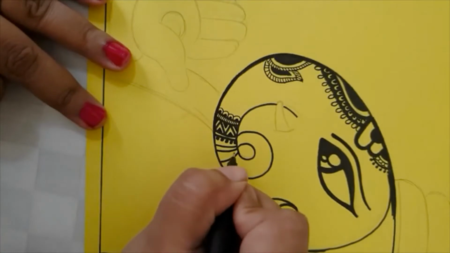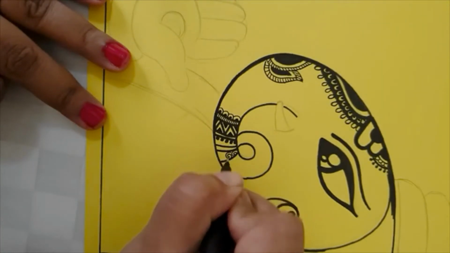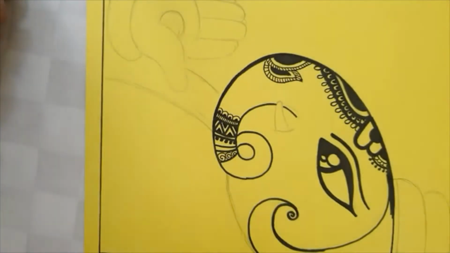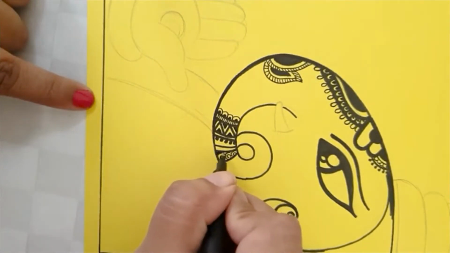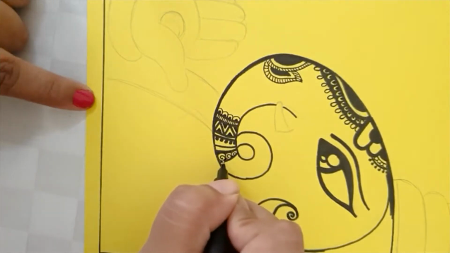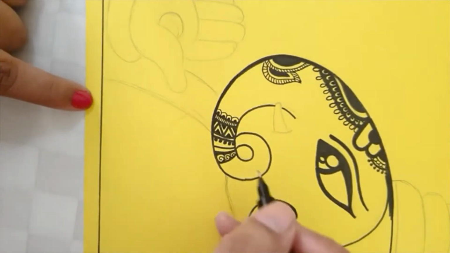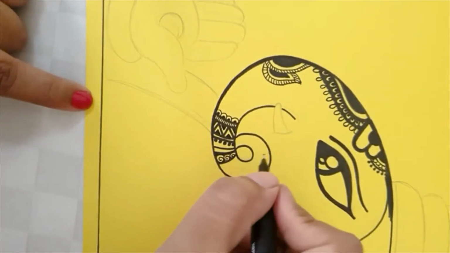Okay, so here we can make these spirals inside. Maybe just fill this empty space in black. Right, and the same way we can continue some decorations on this part of the trunk.